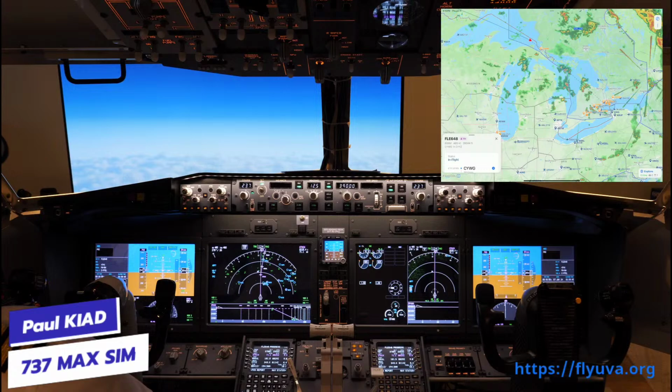Toronto Center, good evening, WestJet 514, we'll do 214 for 230. WestJet 514, Toronto Center, hello, flight level 370.